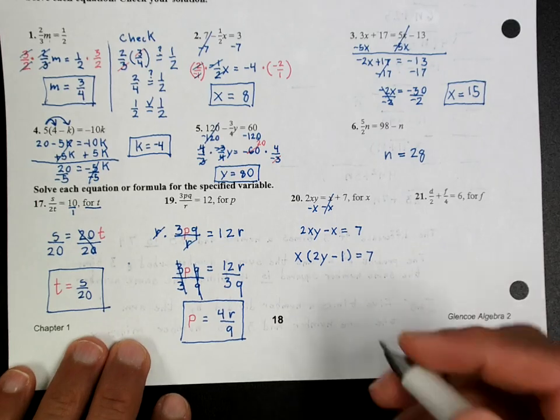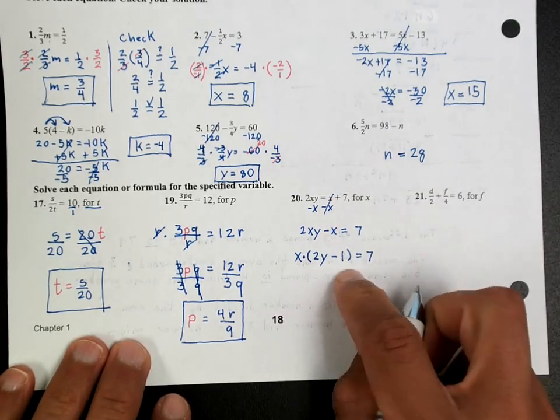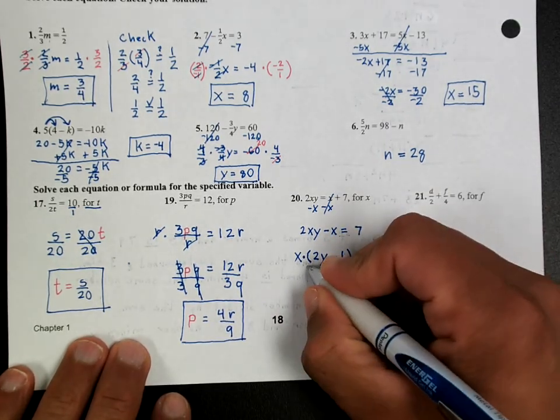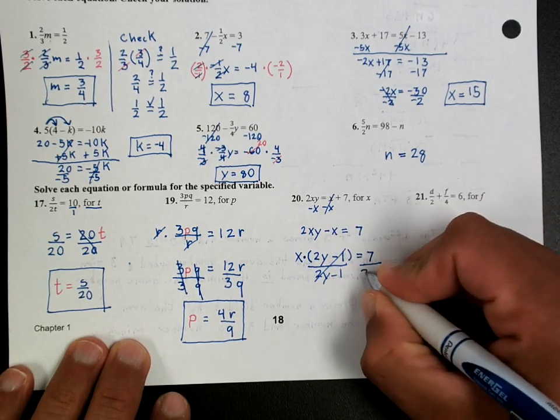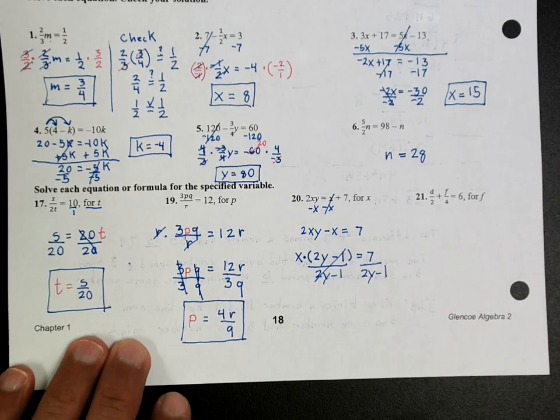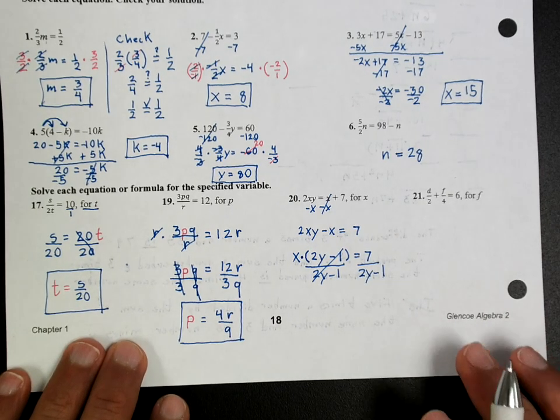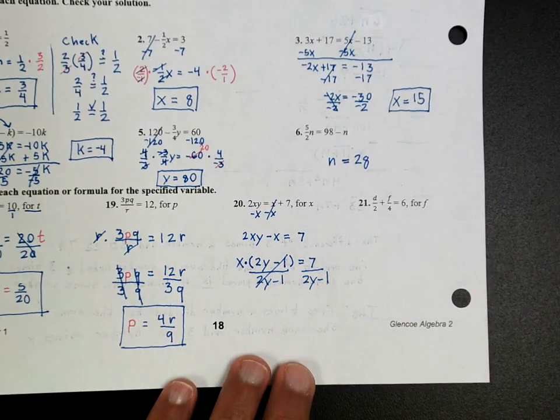Finally, notice that right here I have x times this quantity. I'm going to divide both sides by that quantity. And that's it. So the answer is 7 over 2y minus 1. And I believe that's probably the hardest one.